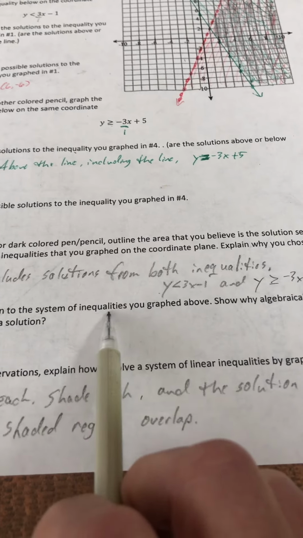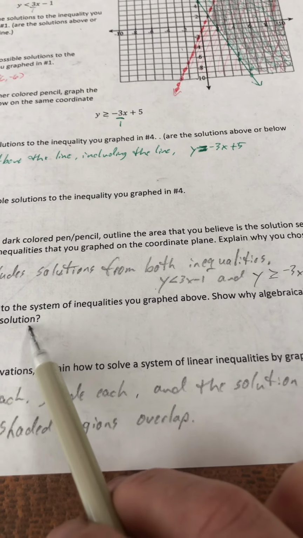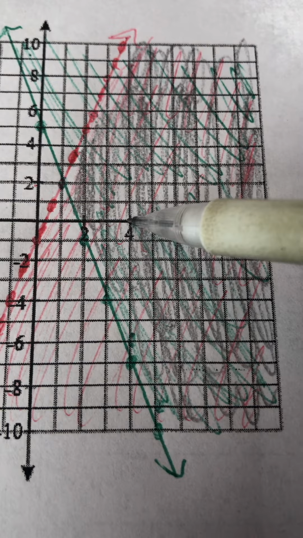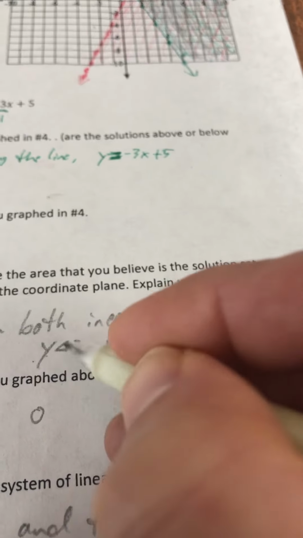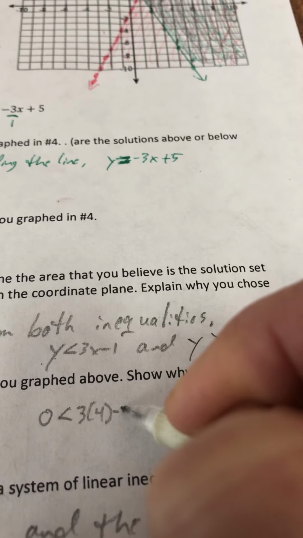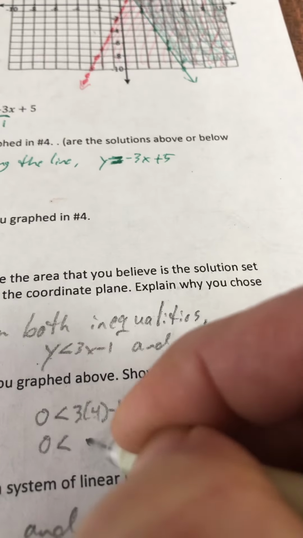Name 1 solution to the system of inequalities you graphed above. Show algebraically why you think this point is a solution. Let's take this point right here, 4, 0. If I do this algebraically, I picked 4, 0, right? So let's plug this into this one: 0 less than 3 times 4 minus 1. This is 12 minus 1, which is 11. Is that true? Yes, it's true.